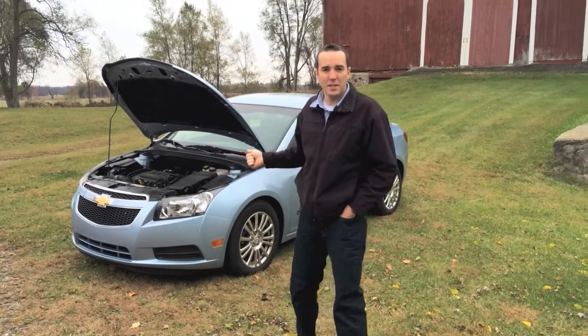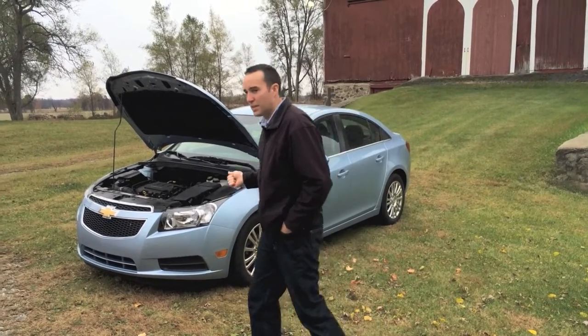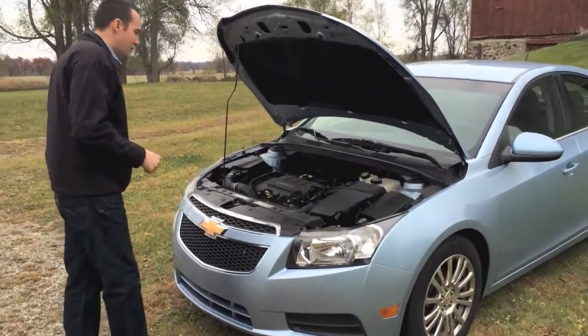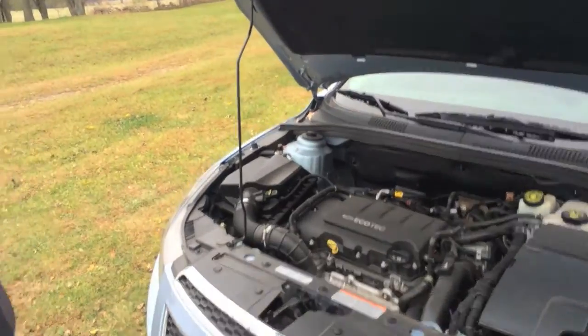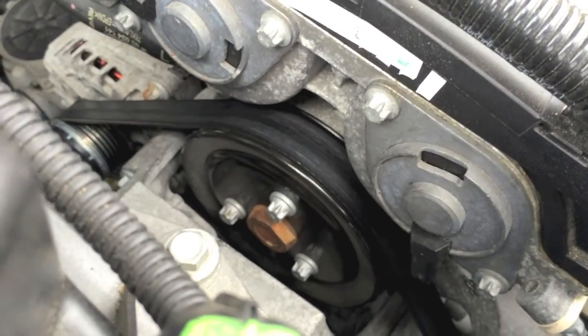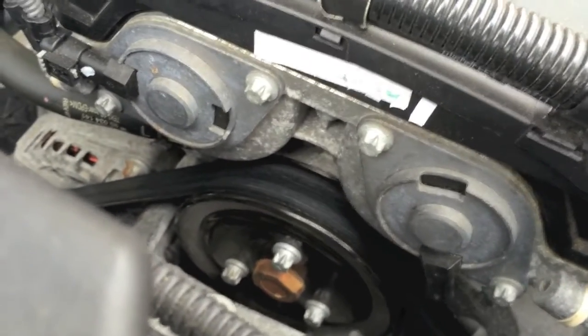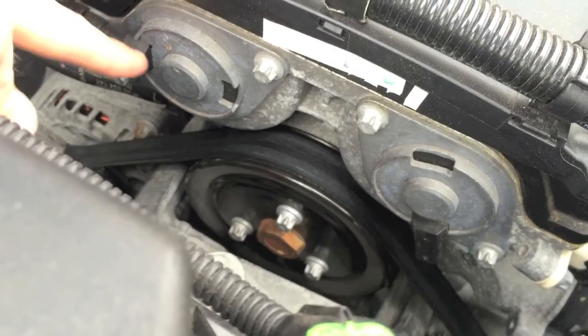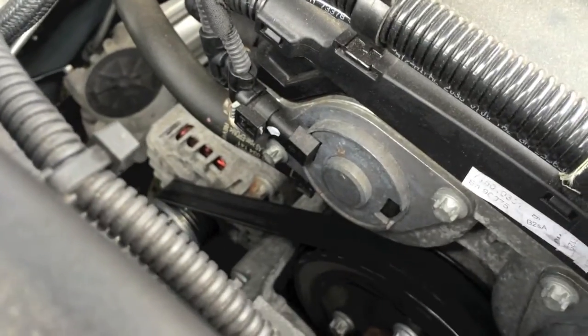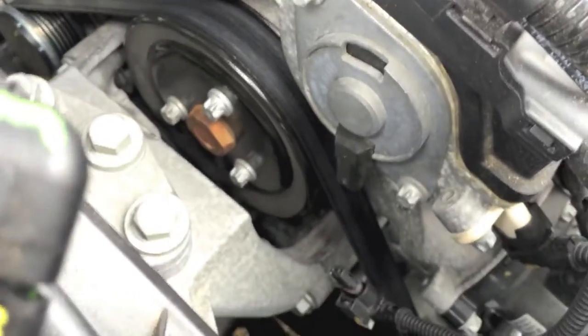Alright guys, again the 2011 Chevy Cruze. Let's show you exactly where this is on the engine. So reference the front portion of the engine. We're going to come on in here to the left side. Right there's your serpentine belt, and as you can see just above it, you got two solenoids. Funny story, the rear solenoid connected to the electrical output, or the connection point.